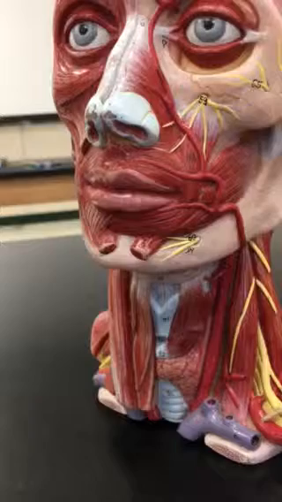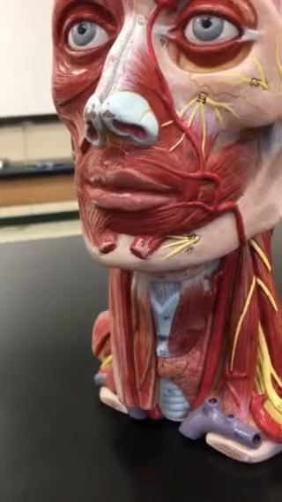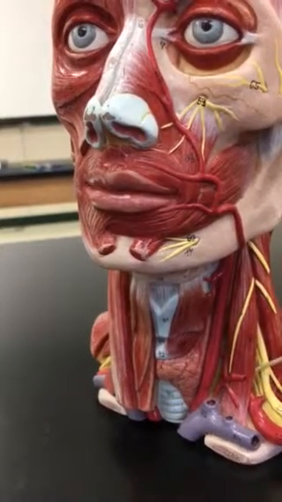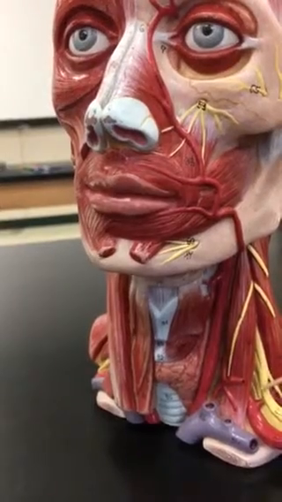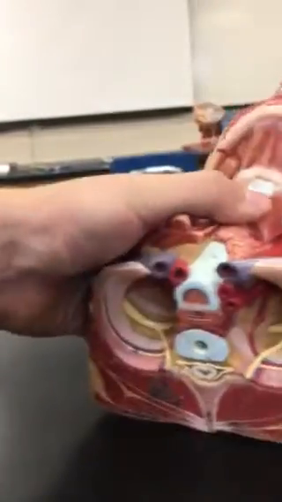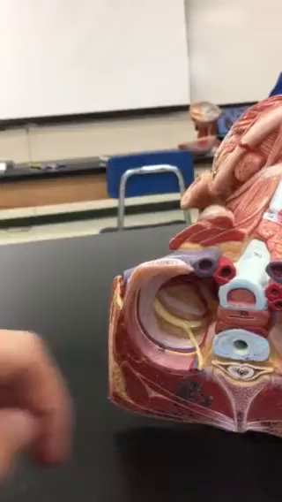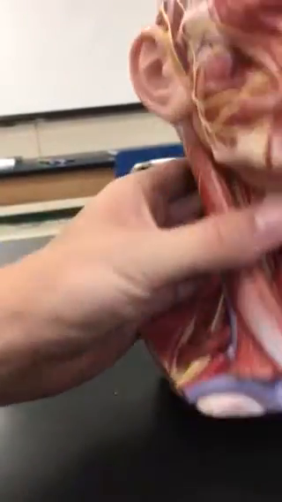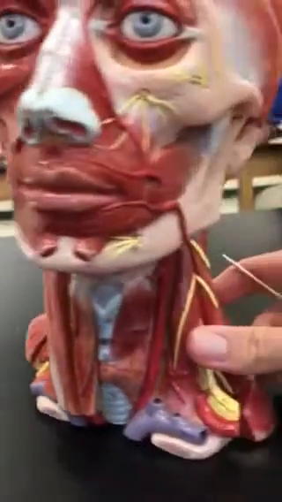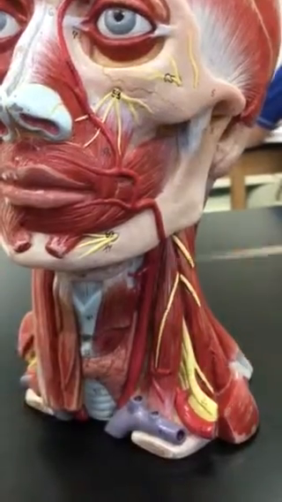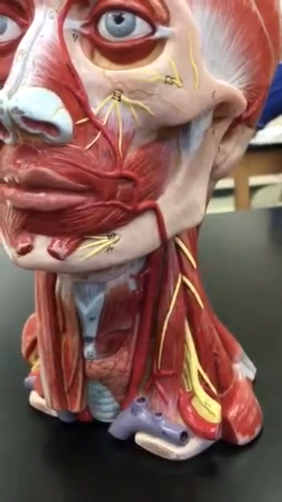Oh, sorry. This one here. Yep. Brachial plexus. Apex of the lung, which is going to be underneath here, just poking up. The vagus nerve, which is going to run alongside the internal jugular vein.